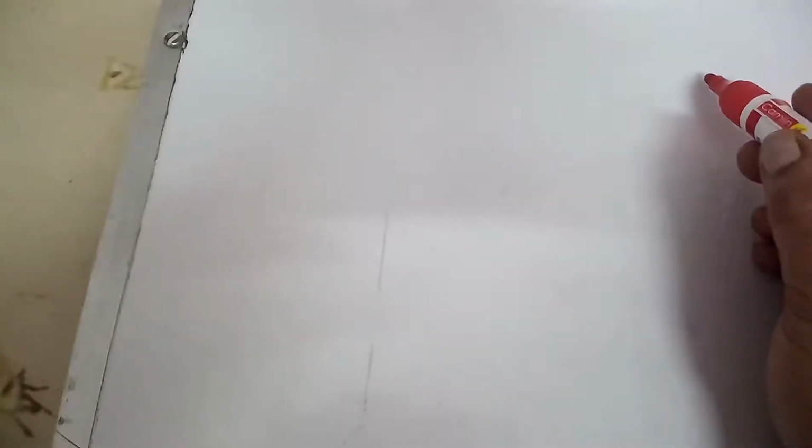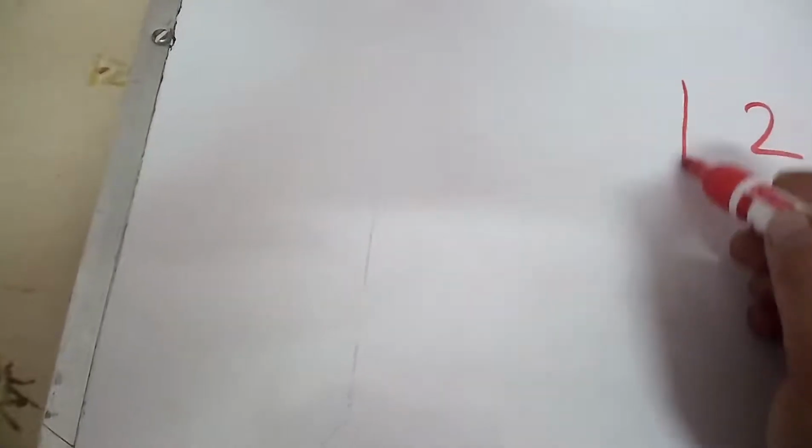Then on page number 18, your second question is use the long division method to solve. You have to use long division method to solve this problem. This is 247 and you have to divide it by 13.